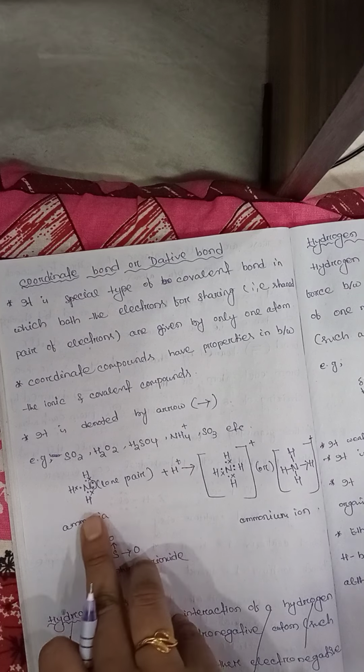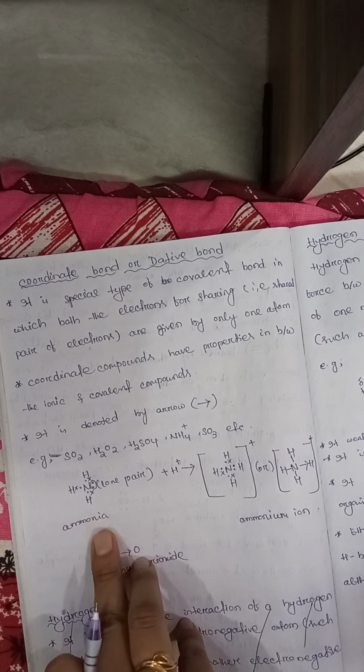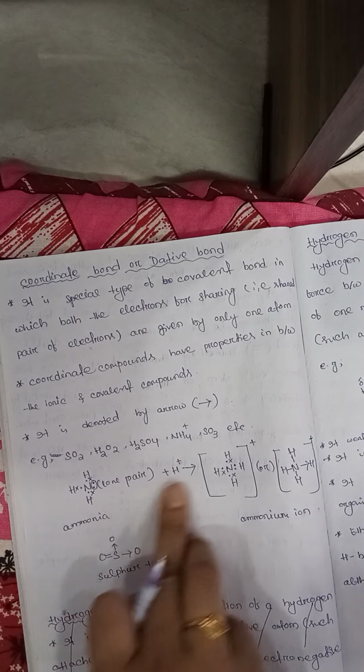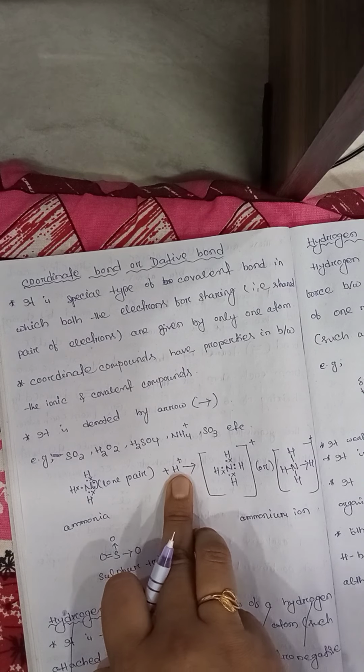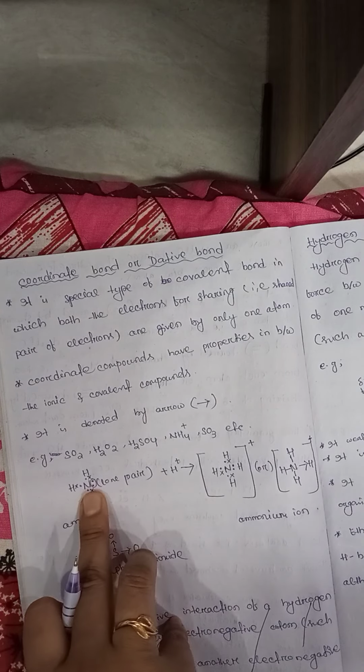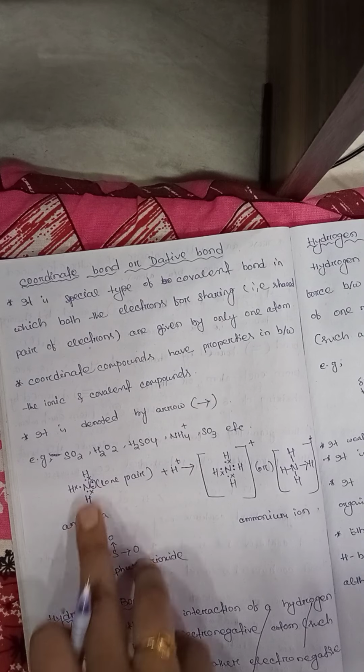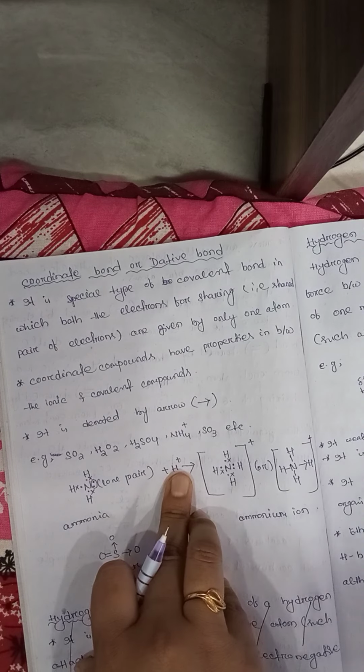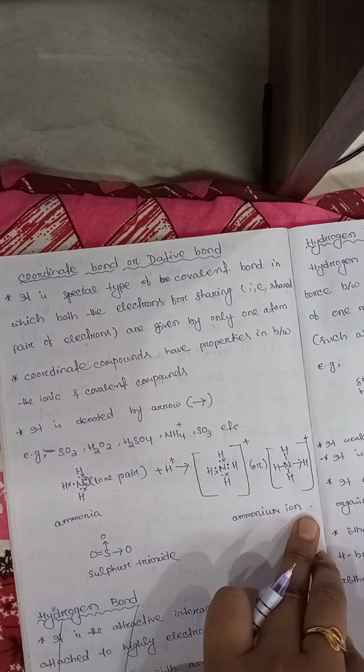Take one example, ammonia and a proton ion. In ammonia, nitrogen has a lone pair of electrons. Nitrogen gives its electrons towards hydrogen, and then the ammonium ion is formed.